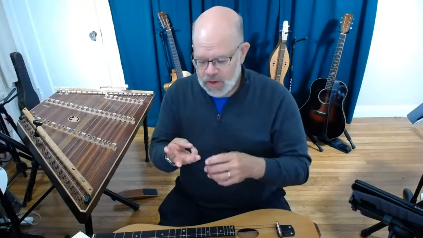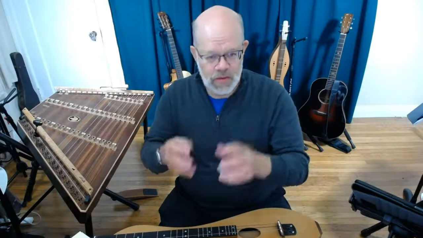Now, it turns out that in the old time world, which is not a dulcimer world, but does welcome dulcimers, a lot of the tunes that they play in an old time session start out in D, then they'll change to G tunes, and they'll change to A tunes. This gets at what the question is: what is a key?